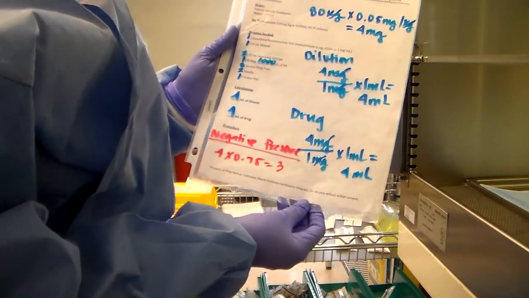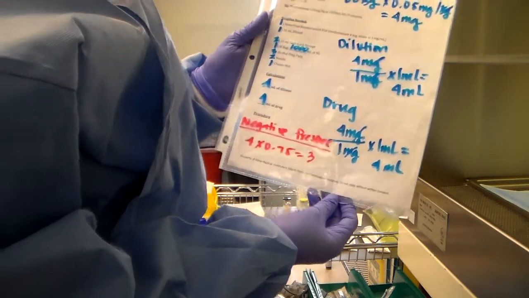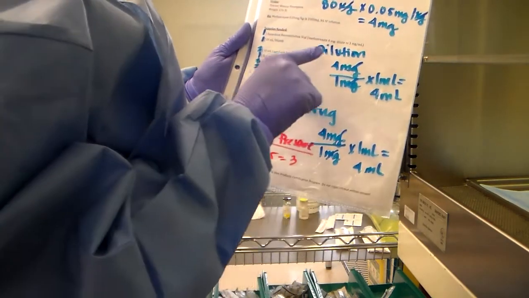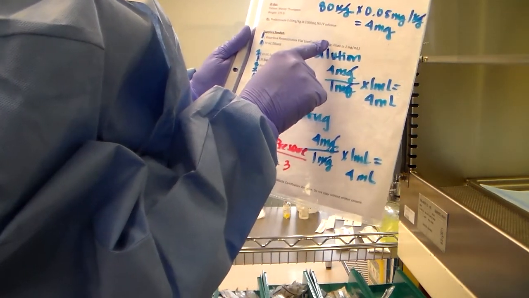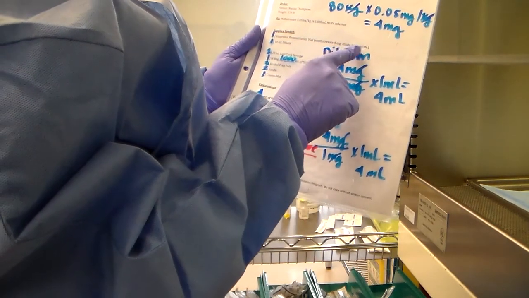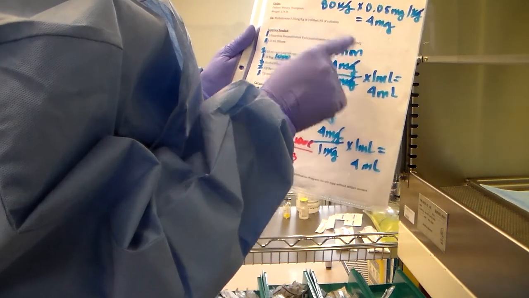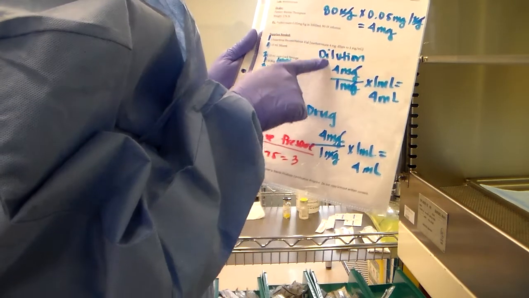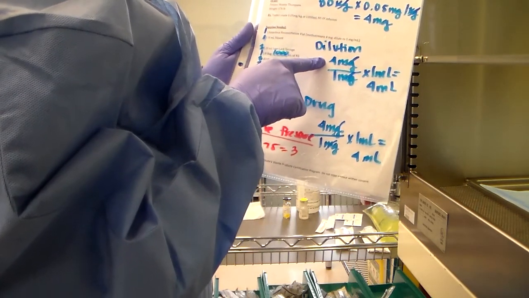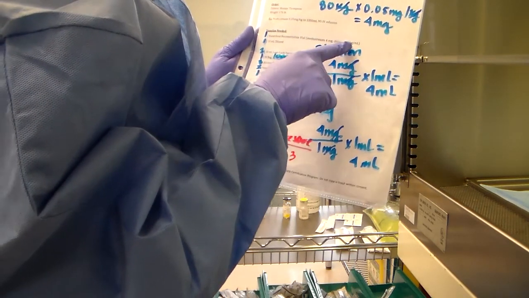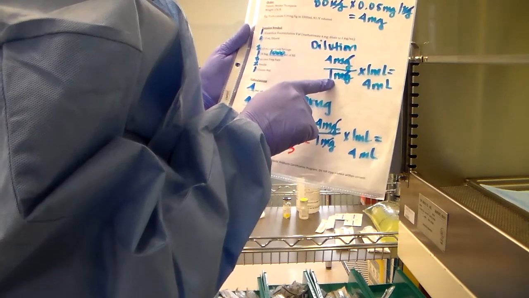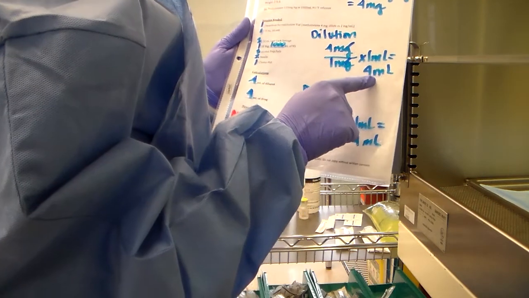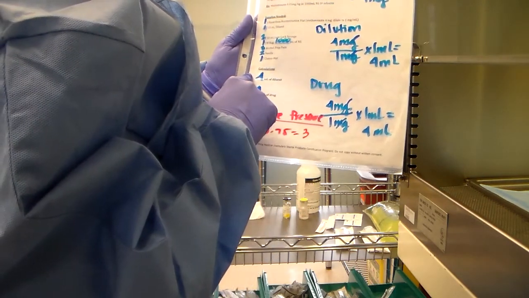Then I moved on to figure out, okay, since this is a reconstitution problem, I need to figure out how to reconstitute my 4 milligram vial to obtain the 1 milligram per ml concentration that it's asking for. So again, you put the total strength of your vial, which is 4 milligrams, over the concentration, 1 milligram per 1 ml, and we get 4 mLs. So I'm going to need 4 mLs of diluent.